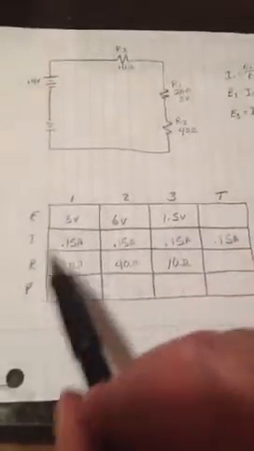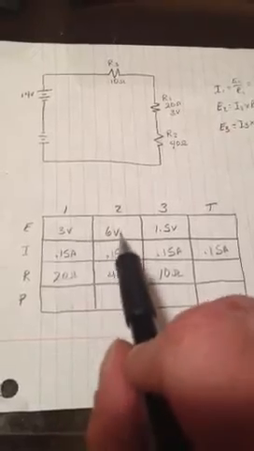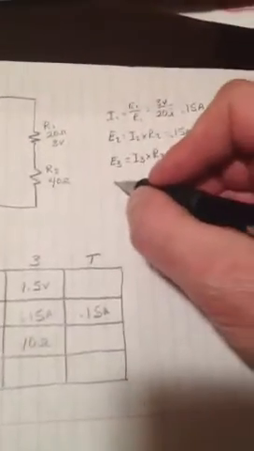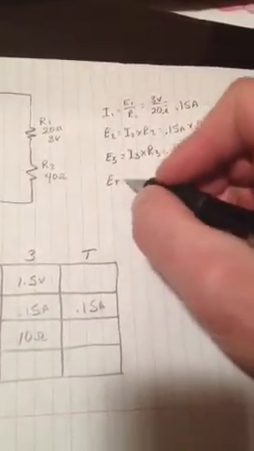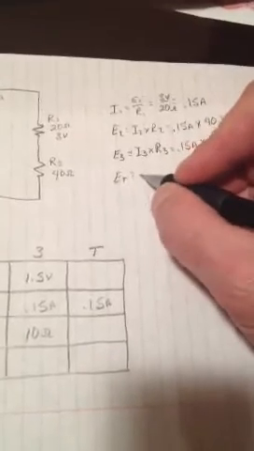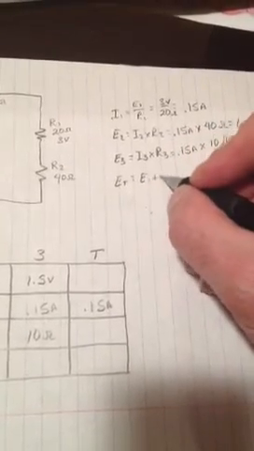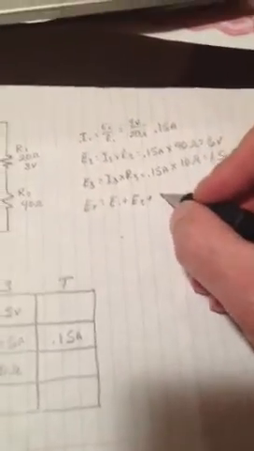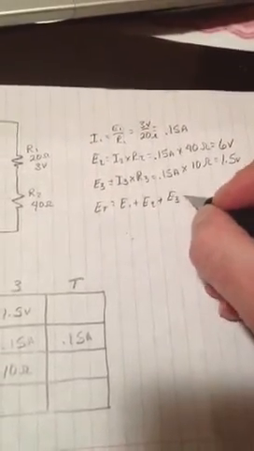Now, if you remember Kirchhoff's law, Chris probably taught you about it in class, the sum of your voltage drops in any circuit is going to equal your total voltage. So to write that out, E total is equal to E1 plus E2 plus E3.